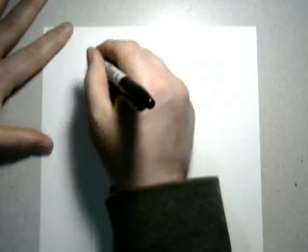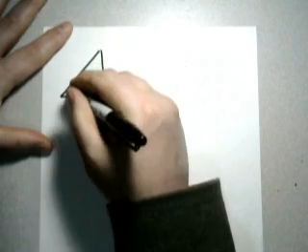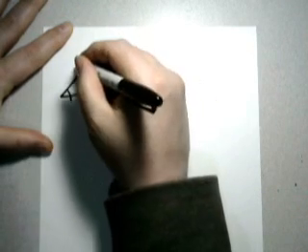Number 4 is one that I wanted to really spend a lot more time on, but it's kind of hard to do it online. Let's take this triangle right here. There's my reference angle.